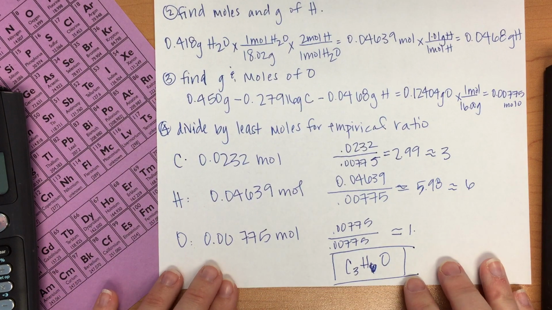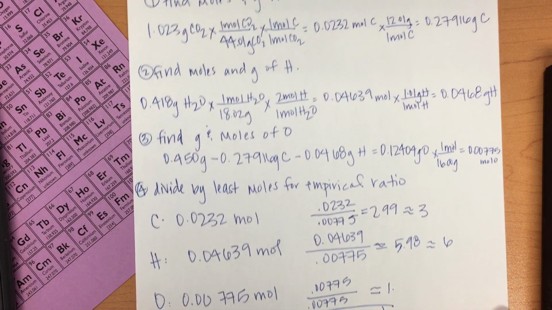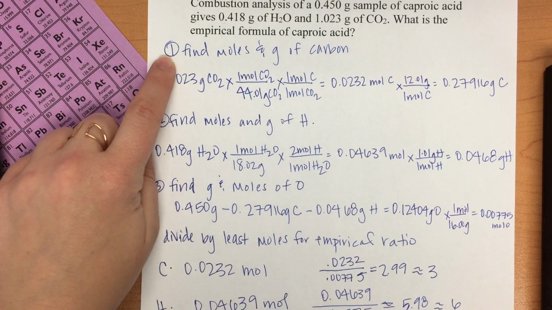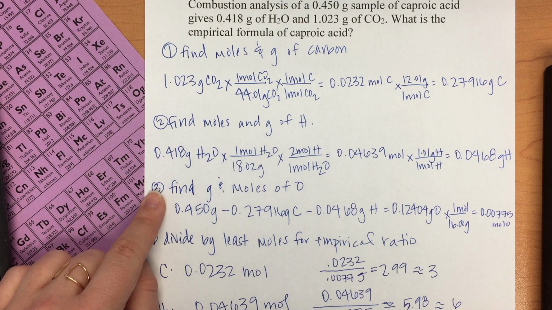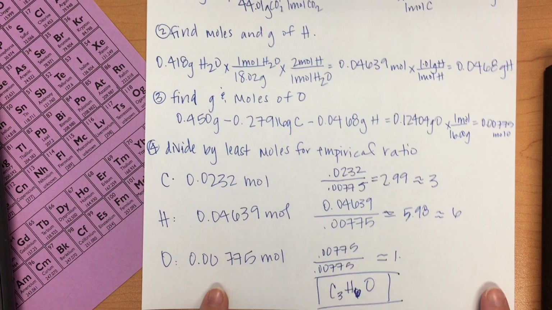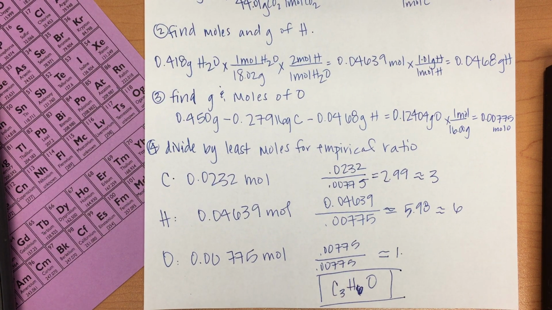So in that case, this is how you use combustion analysis to calculate the empirical formula. You first find the moles and grams of carbon, then find the moles and grams of hydrogen, and do the same thing for oxygen. Then you use the moles to calculate the molar ratio in the empirical formula.